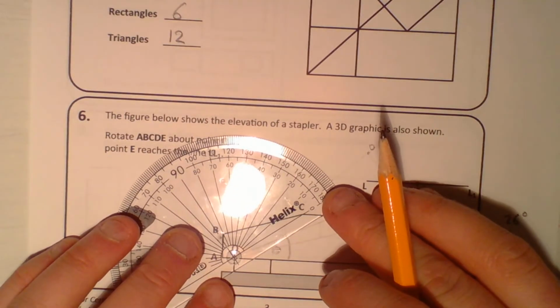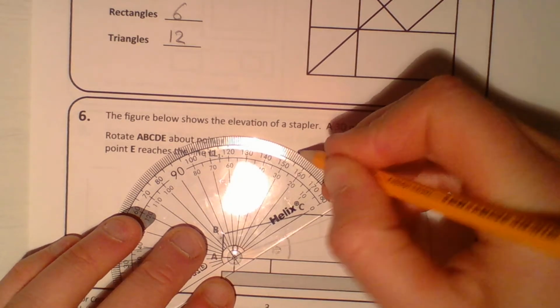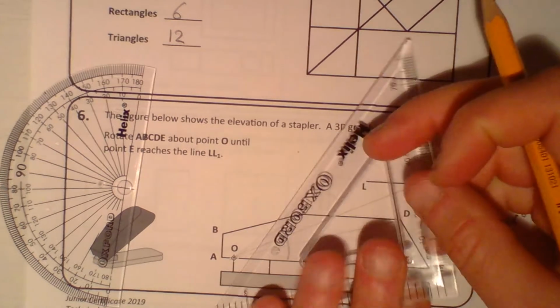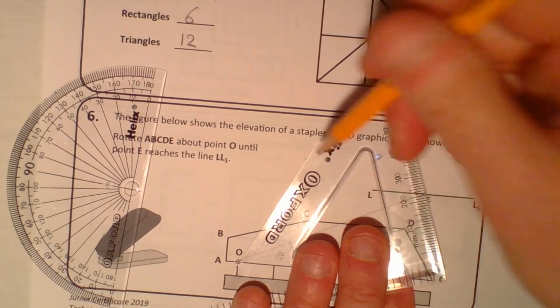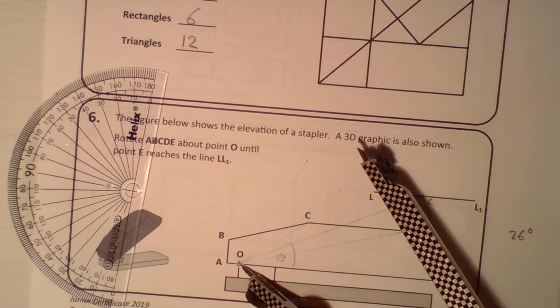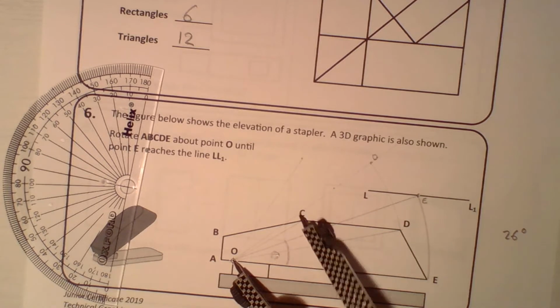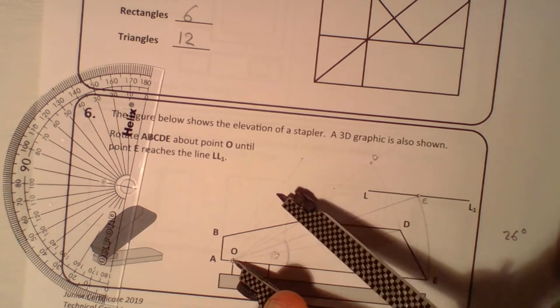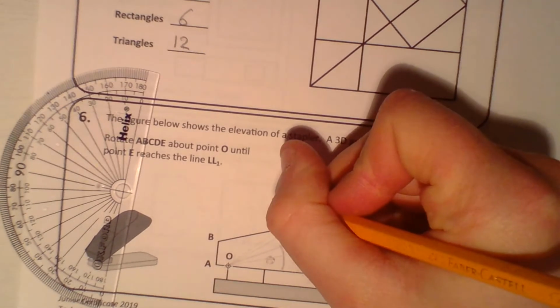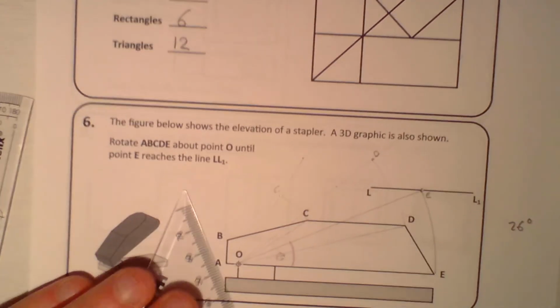rotate by 26 degrees. Draw in my line and rotate C onto that point. And that gives me my new point C. Okay, and then finally we do the same with B.